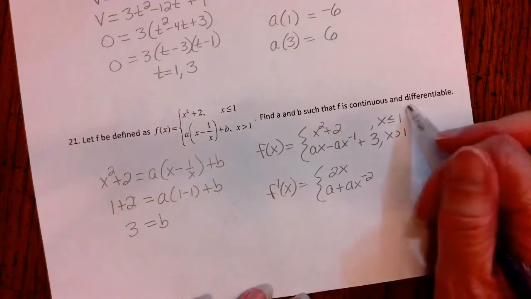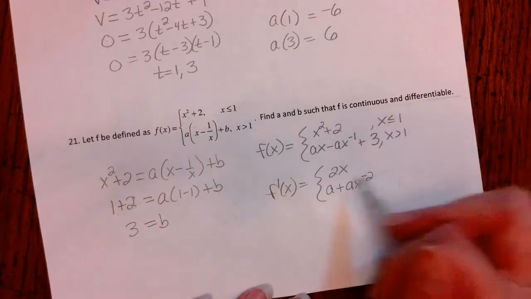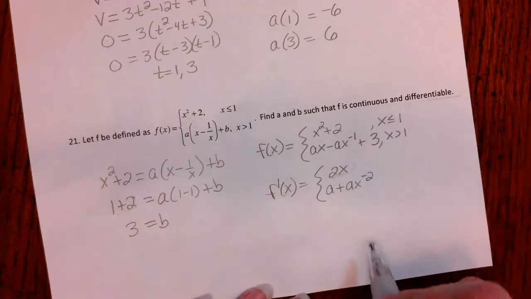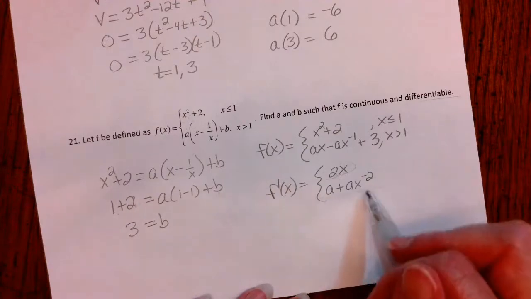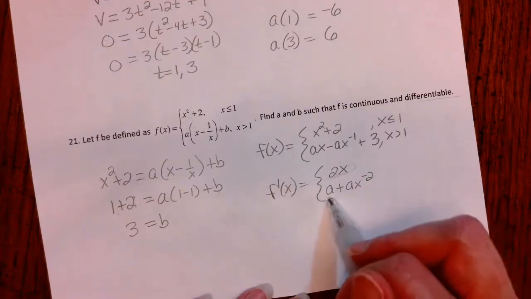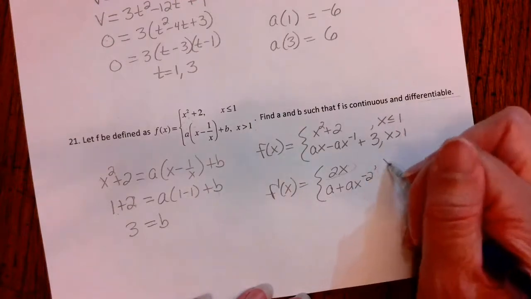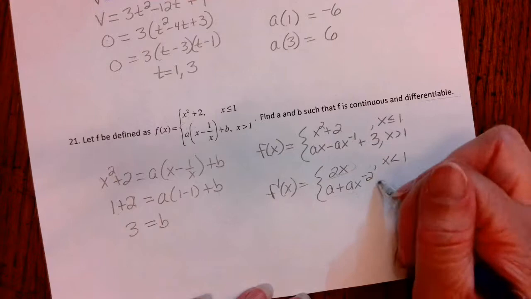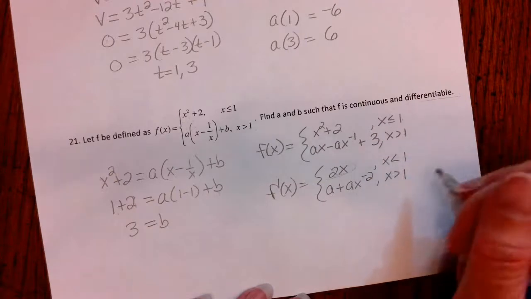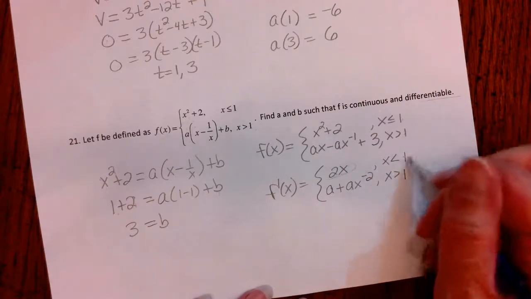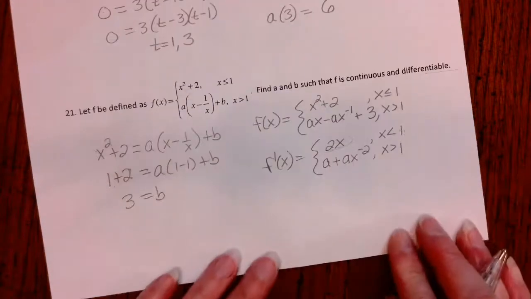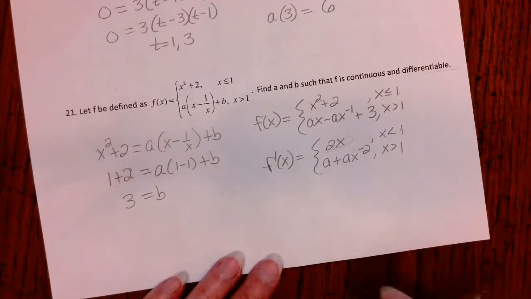Now, we're concerned with being differentiable. A linear function is differentiable. This reciprocal and a constant is differentiable. The question is at 1. So I'm going to say for x is less than 1, and for x is greater than 1, because at 1 we have to know, is it coming together with the same slope?